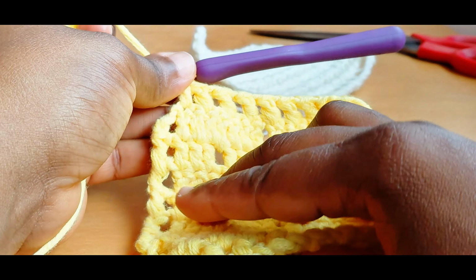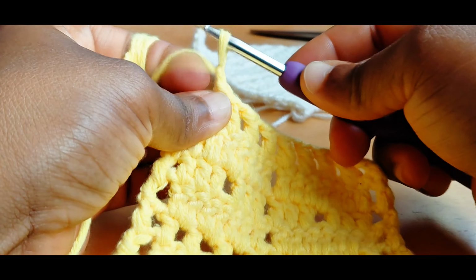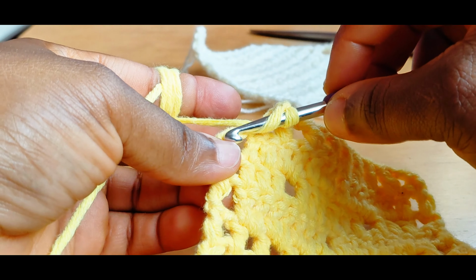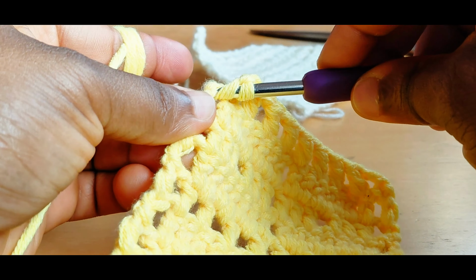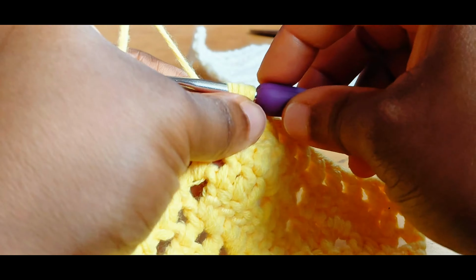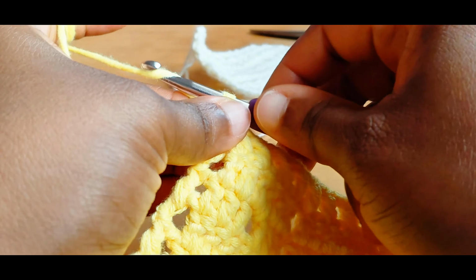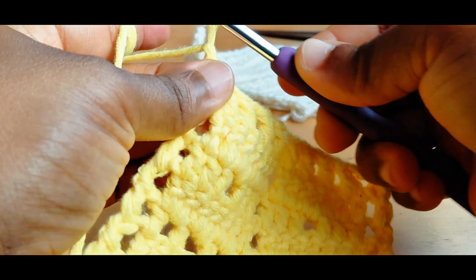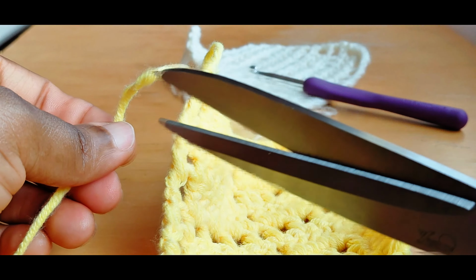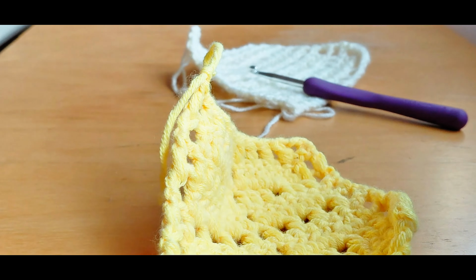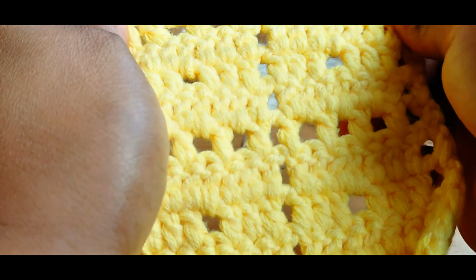So I'm at the last stitch, so I'll just chain 1, do a double crochet, and to end it, you just chain 1, cut your yarn, and fasten off.